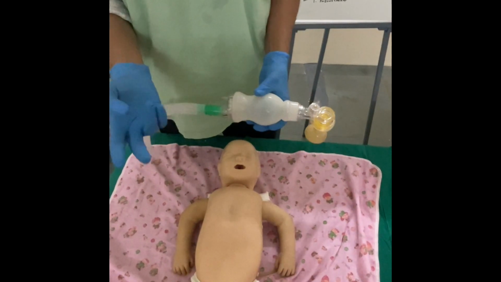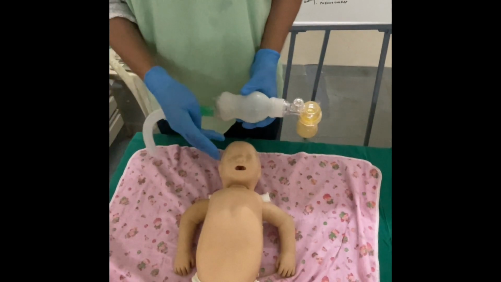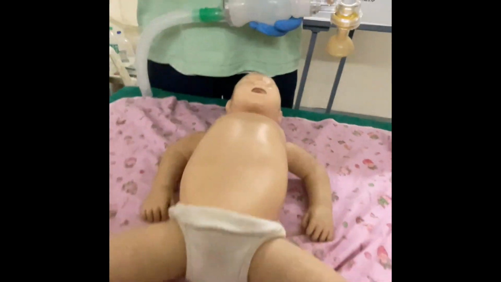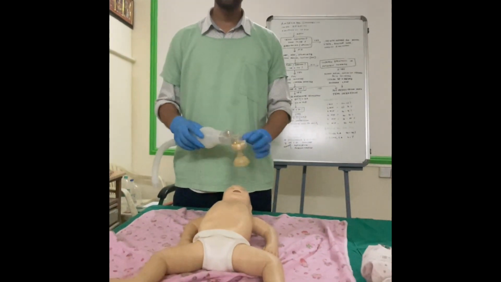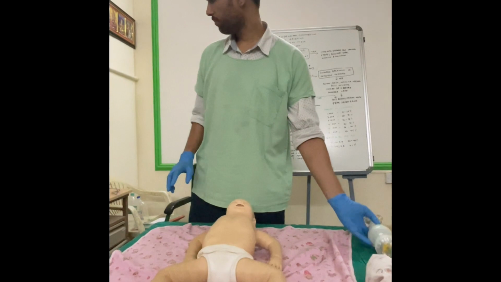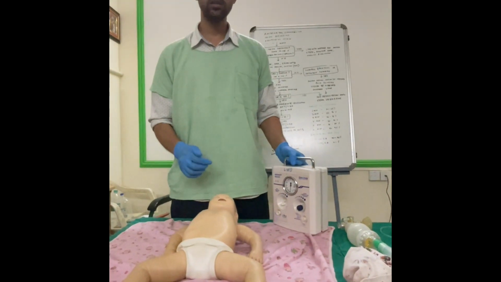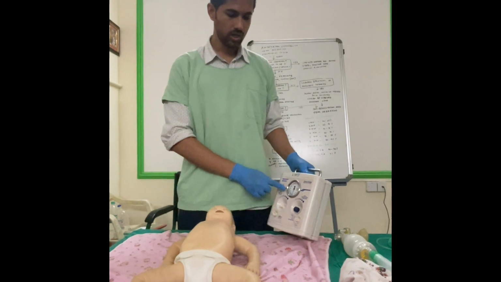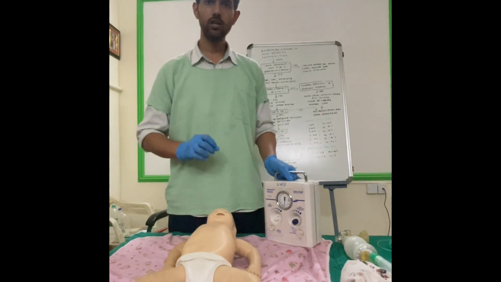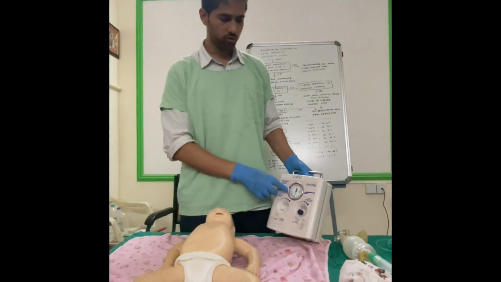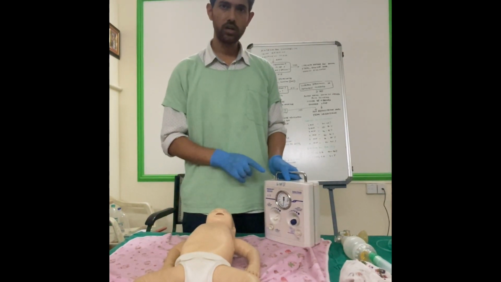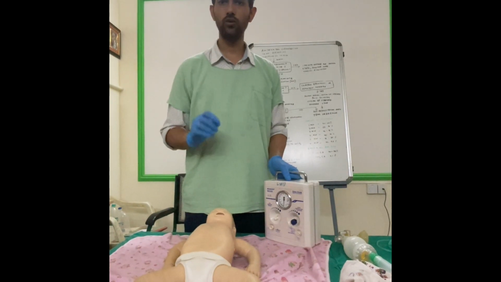If no chest rise, then we gave the SO, that is suction and opening of the mouth, and gave the 5 breaths. If still there is no chest rise, then you can increase the pressure you are giving. In a self-inflating bag, we cannot identify how much pressure we are giving, but whenever we are giving positive pressure ventilation through T-piece, we can adjust the pressure that we are delivering. The recommended pressure is 20 to 25, and you can go maximum in preterms up to 30, and in term babies up to 35 to 40.